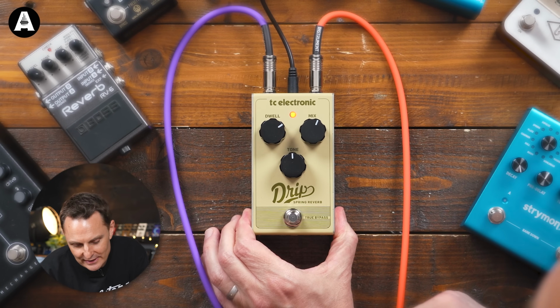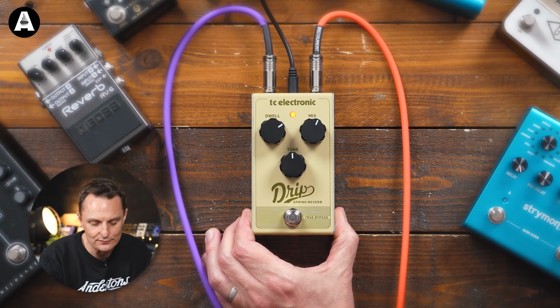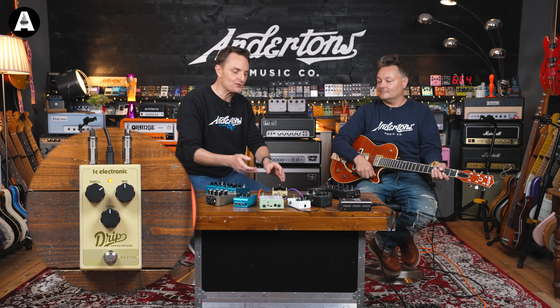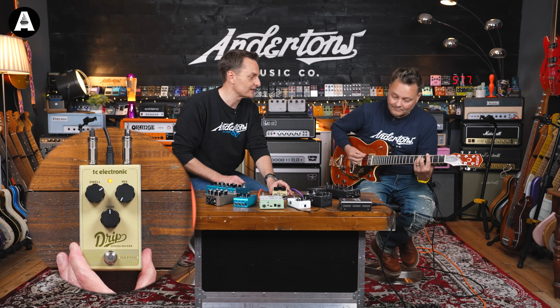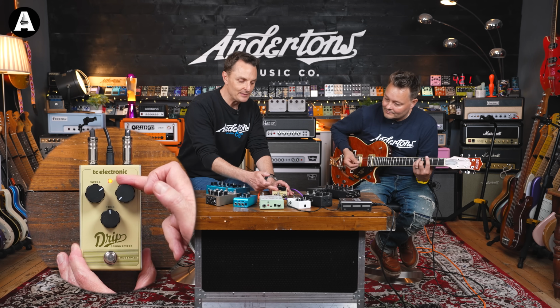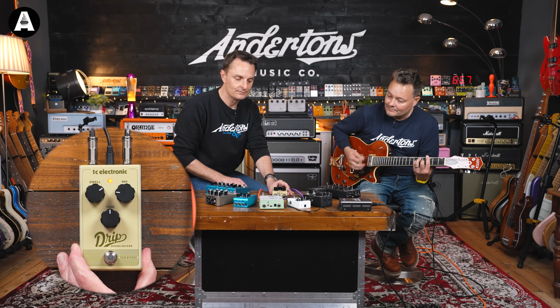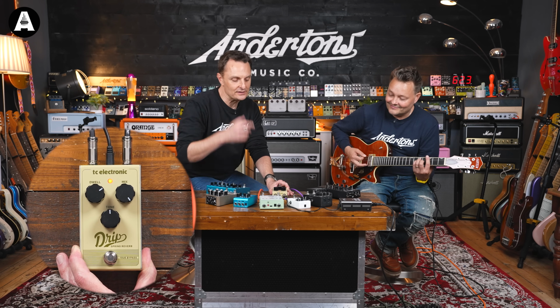So let's look at these three controls: dwell, mix, and tone. Let's not dwell on that too long. Mix and tone are pretty universally used language. So mix is the balance between the dry and the affected signal. So no mix and you'll get a dry sound. A little bit of mix, a little bit of reverb.